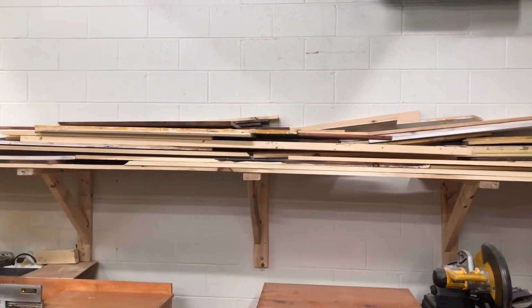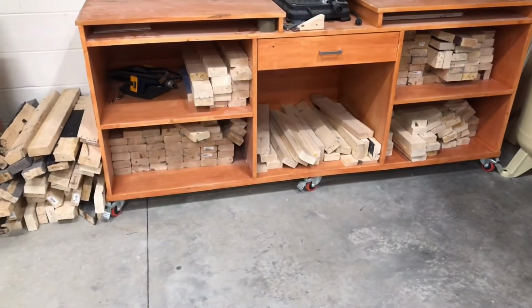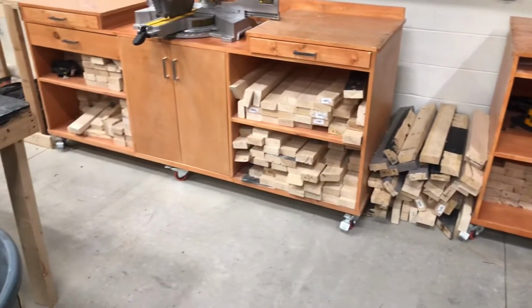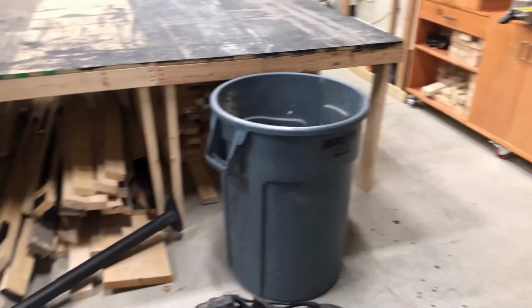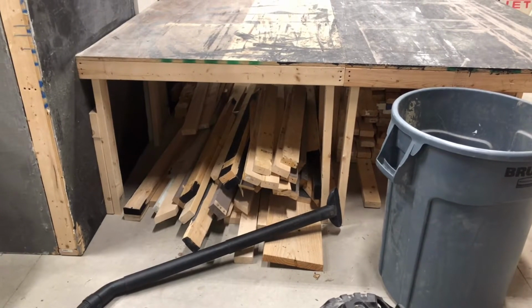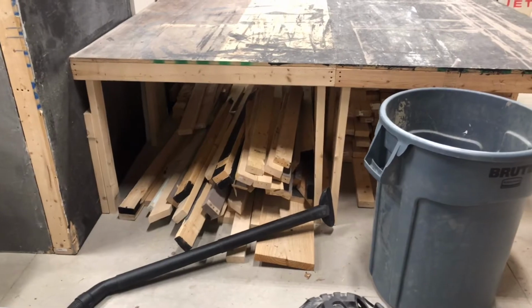Up here is stick goods storage. Below the saws, I've utilized for sawing small pieces of 2x4, and below the offcut table for the table saw is the storage for long pieces of 2x4.